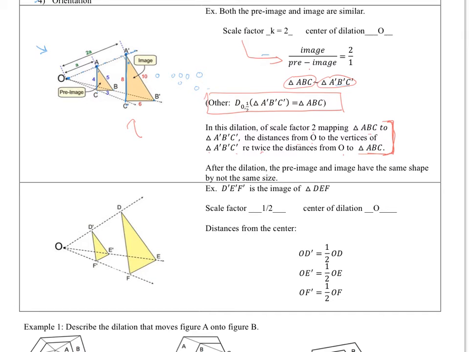Now let's look at an example that's just the opposite of the one above. So if we have a pre-image triangle DEF with a side length of 10, and then for the image, it's reduced to a side length of 5 for D prime and E prime, then the scale factor will be just the opposite. Remember, the formula is image to pre-image. So I'm going to take 5, which is from the image, and then put it over 10, which is the pre-image, and then simplify that to get a scale factor of one half.